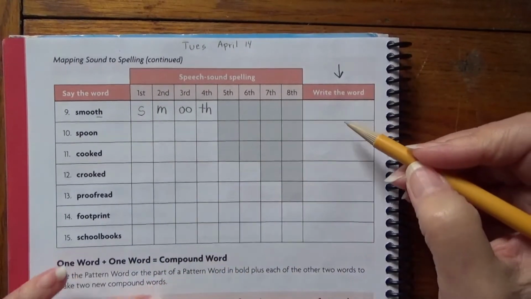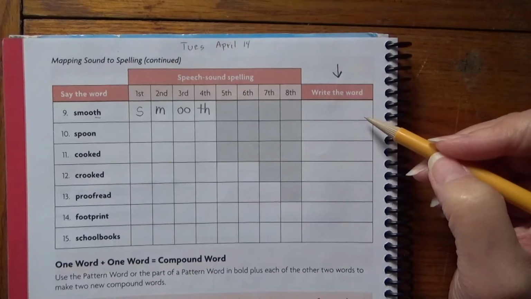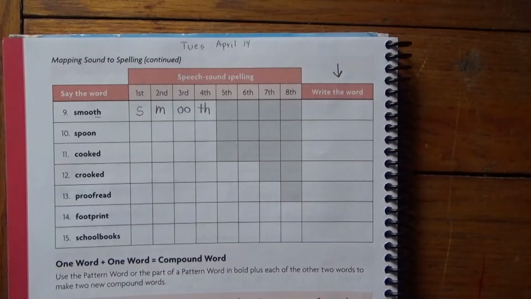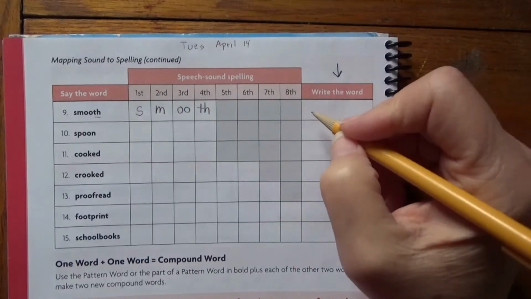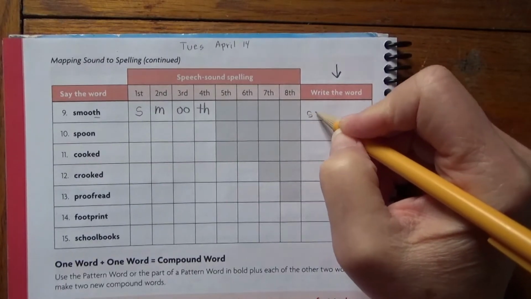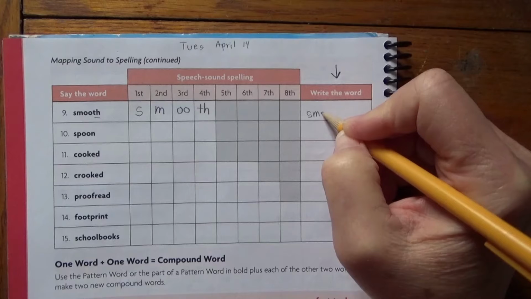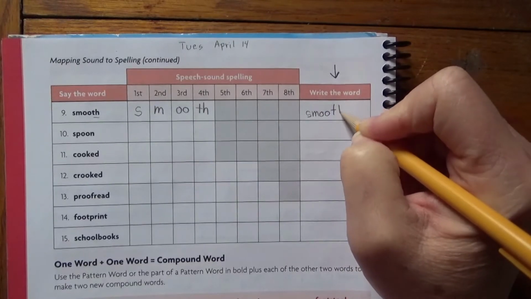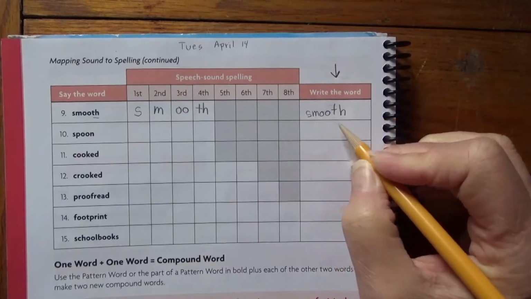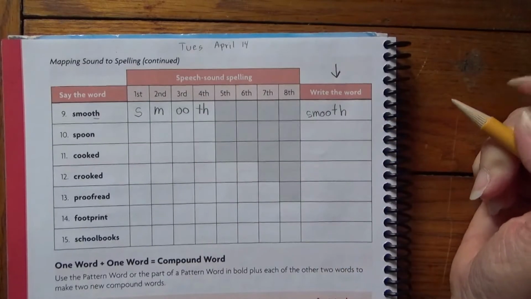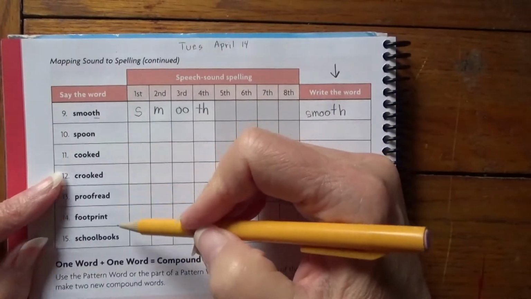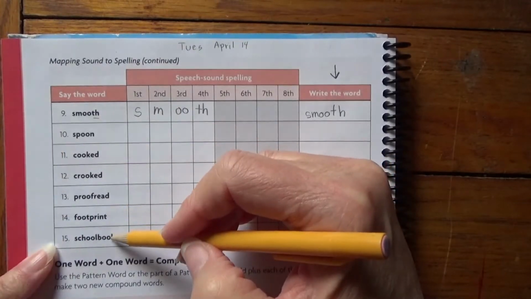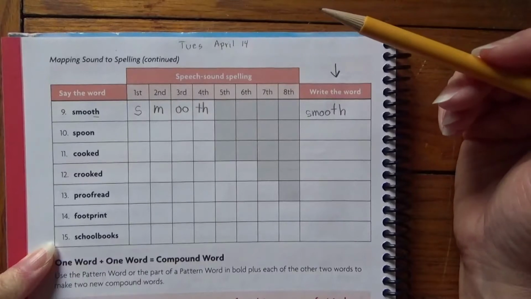I'm going to go over here to the end and I'm going to write that word. Let's see it, say it, hear it, and write it. Ready, begin? S M O O T H. Smooth. Excellent. You're going to go through and you're going to finish with the last few words on your own.